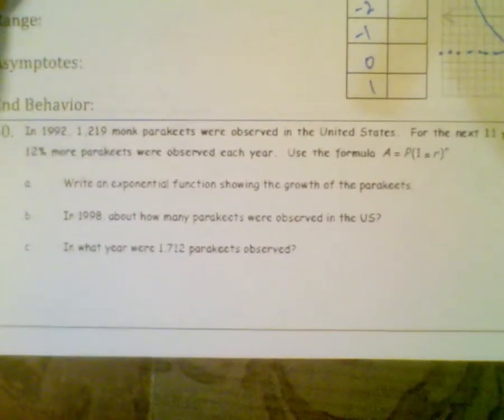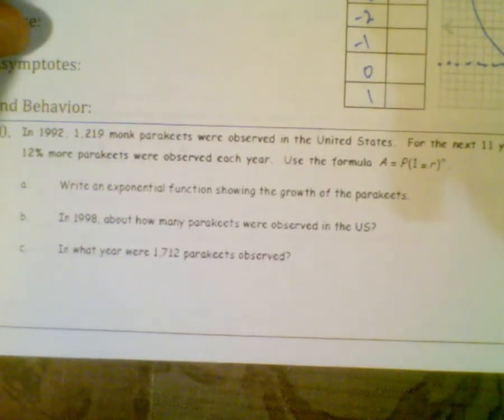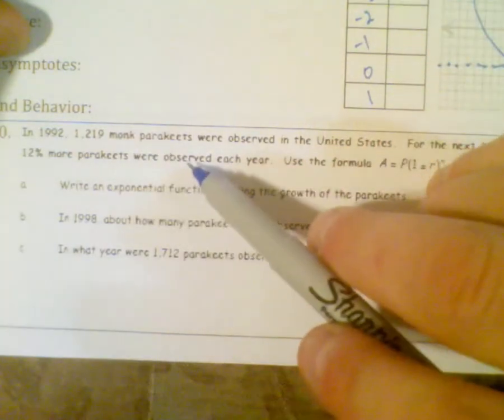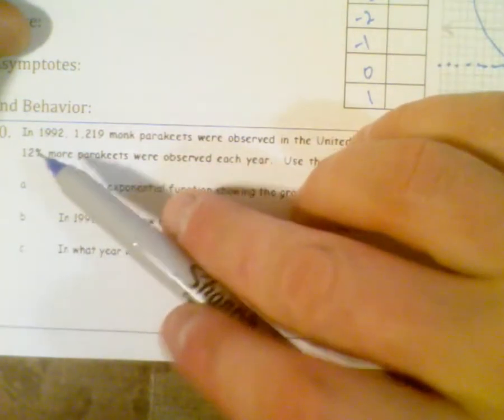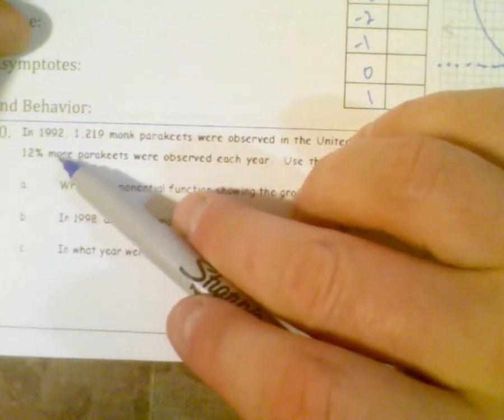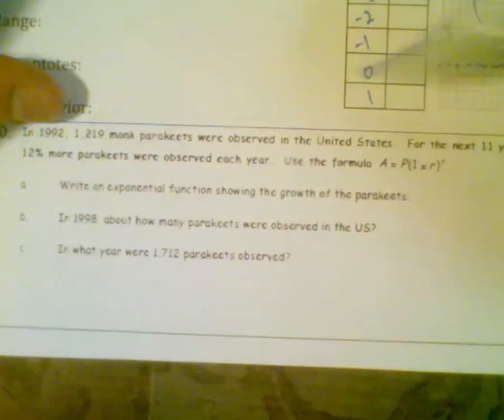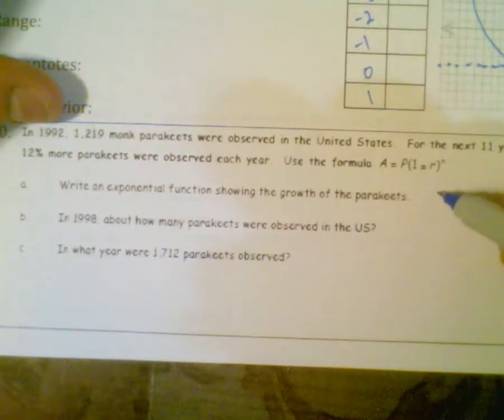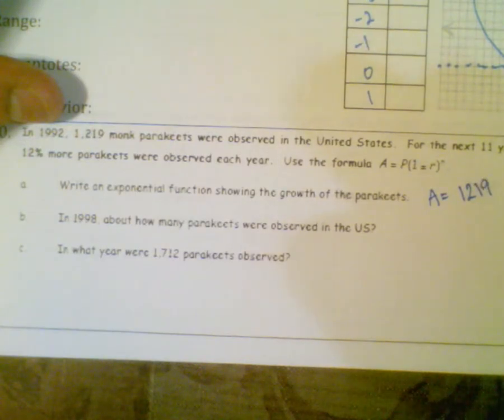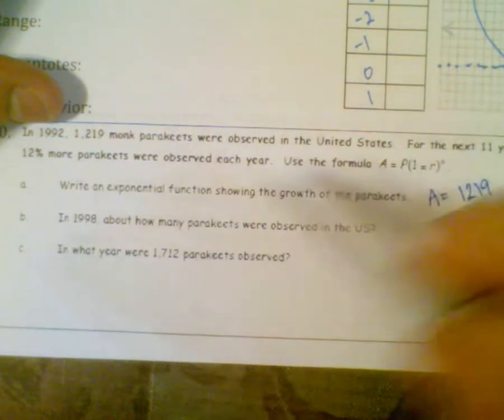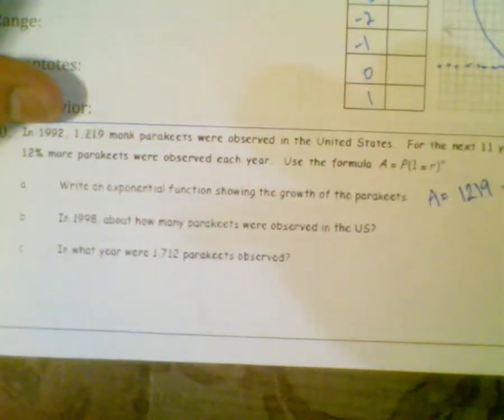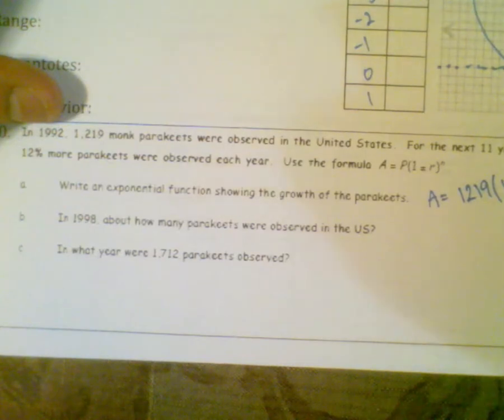Alright, number 50 is an exponential growth equation. I think for the next 11 years, 12% more parakeets were observed per year. So 12% more is the phrase that tells you it's a growth function. Okay, so we started with 1219. So A is the amount in the end. P is your initial amount. So it's 1219. 1 plus or minus r, plus is growth. So it'll be plus 0.12. So it's 1.12 to the t.